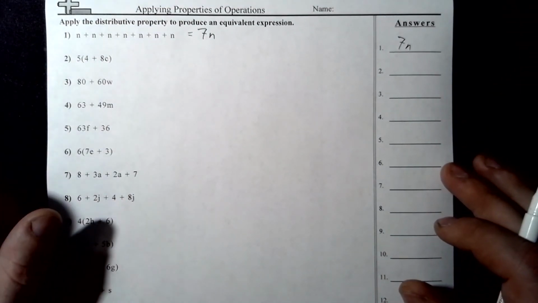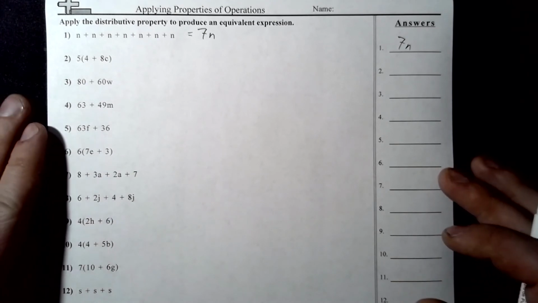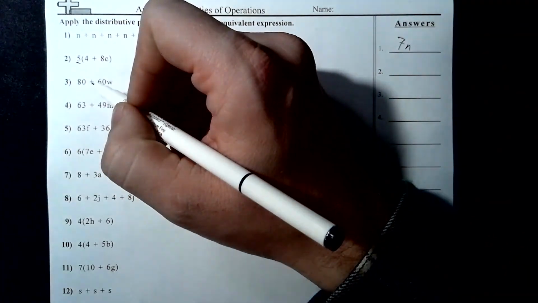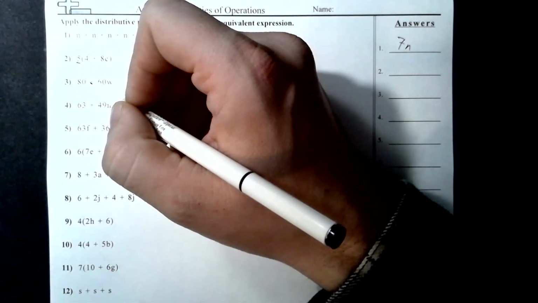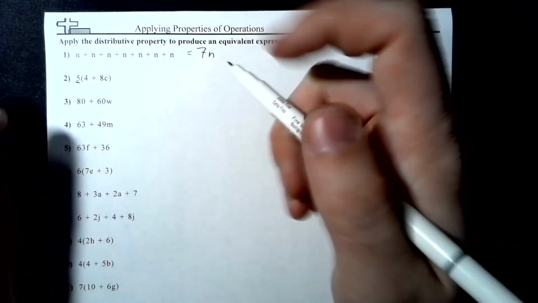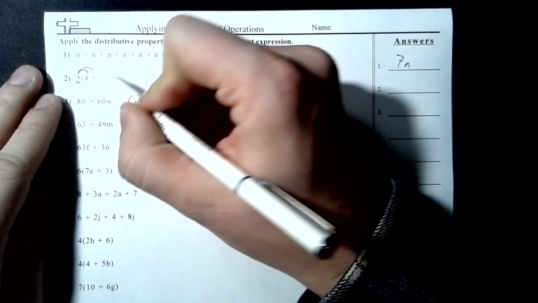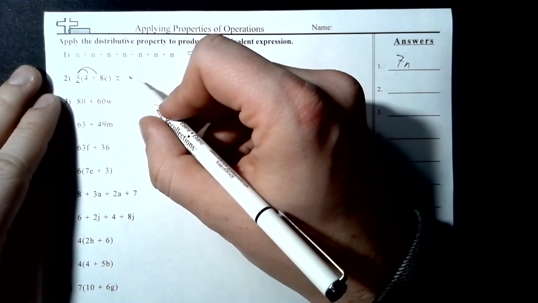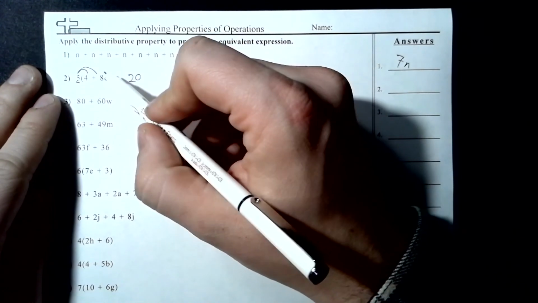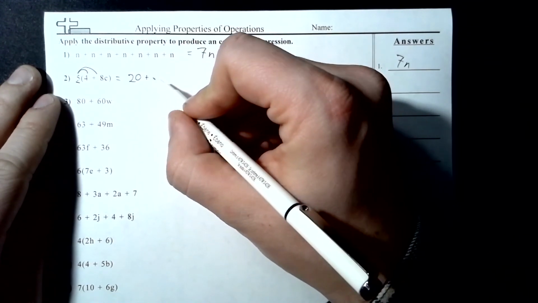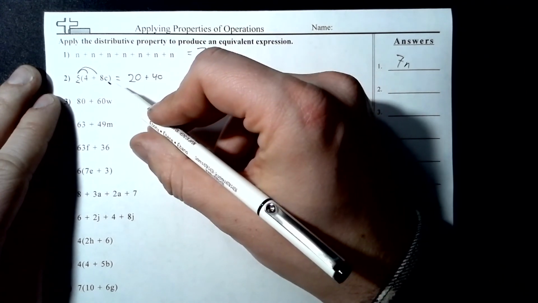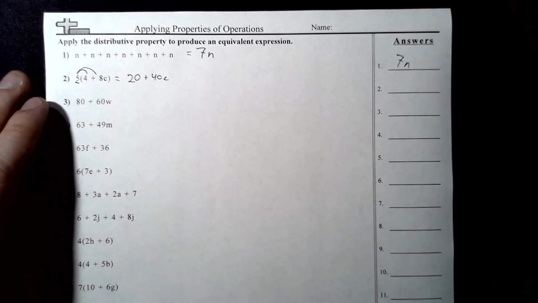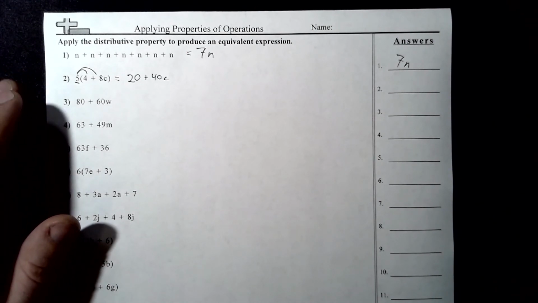Number 2 is an example of the distributive property. So what we are going to do is take the 5 outside of the parentheses, and no symbol next to parentheses means to multiply. So we will do 5 times 4 and 5 times 8c. 5 times 4 equals 20, and 5 times 8 would equal 40, with a c on the end, because 5 times 8c is still just going to be 40c.